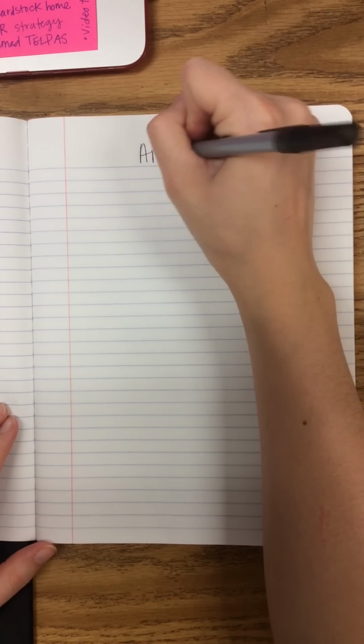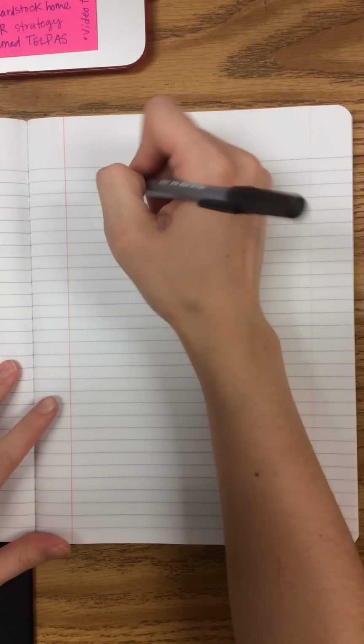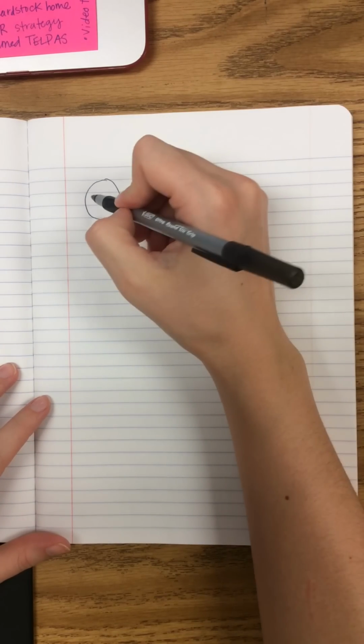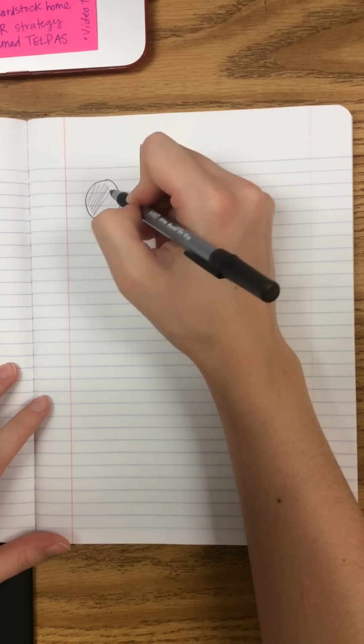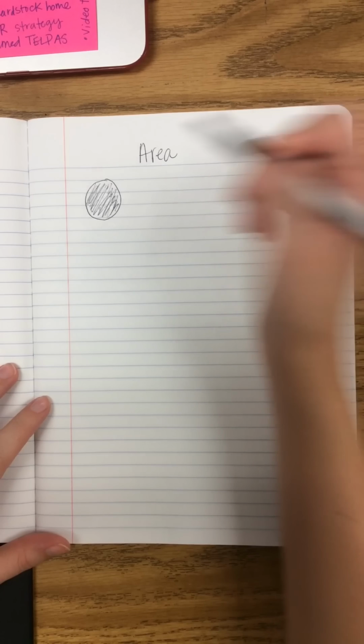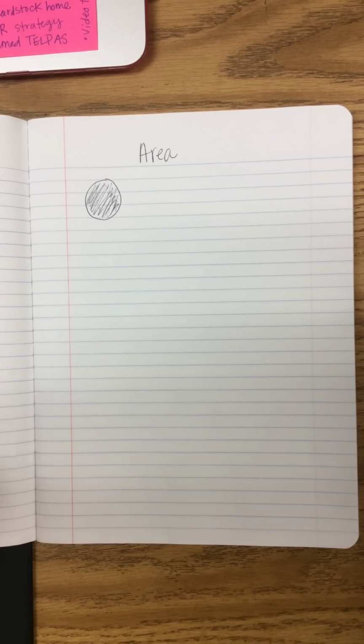Okay, so now we are going to be moving on to area of a circle. So we talked about circumference, the length around the outside of a circle, or like its perimeter. Today we're going to talk about the area of a circle. So really everything that fills up the inside of a circle is the area, just like you would find area of a rectangle or a triangle or something like that.